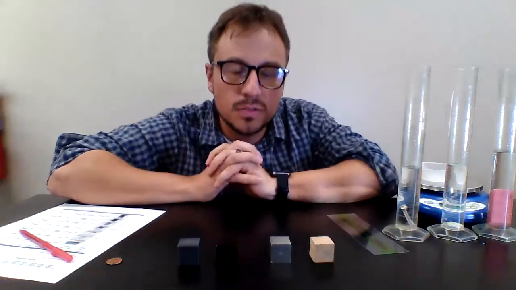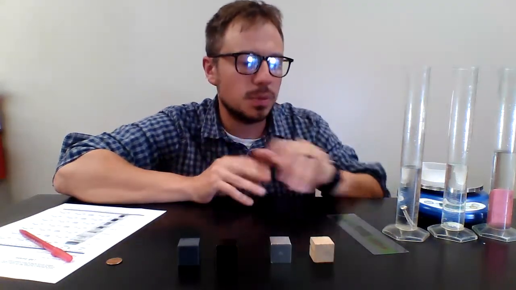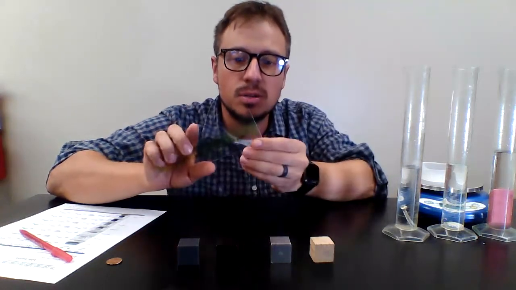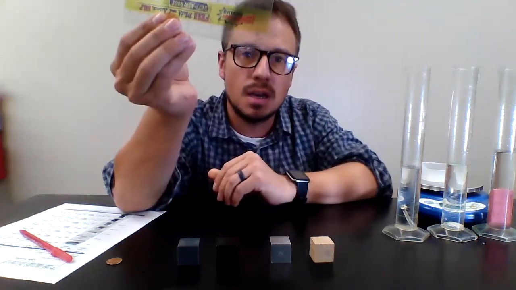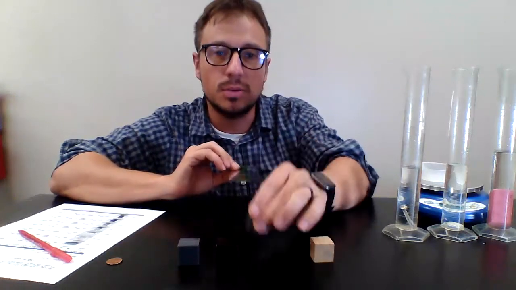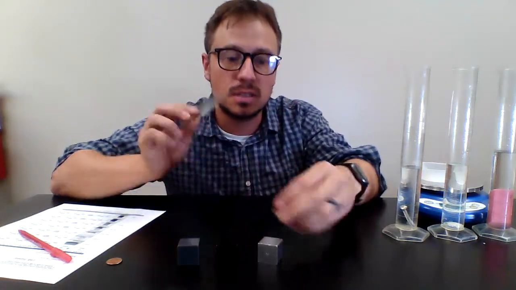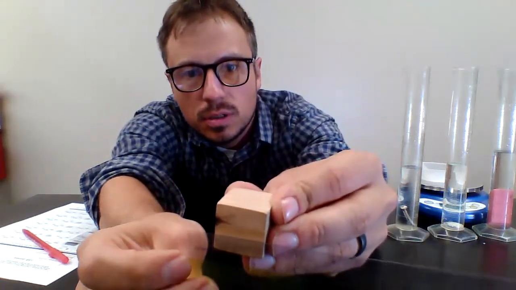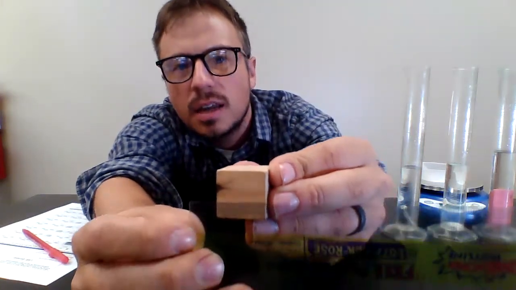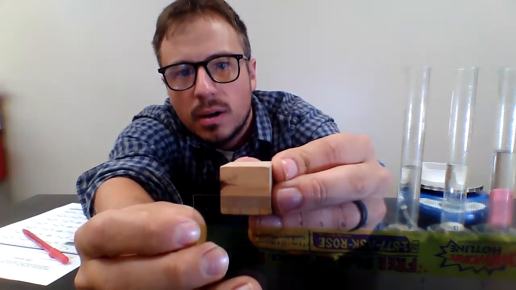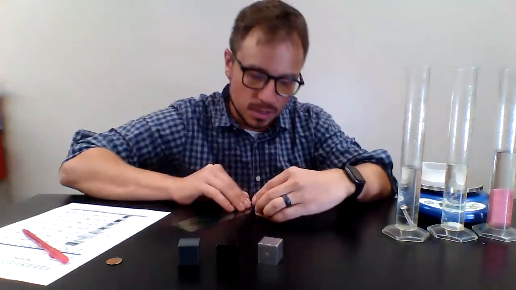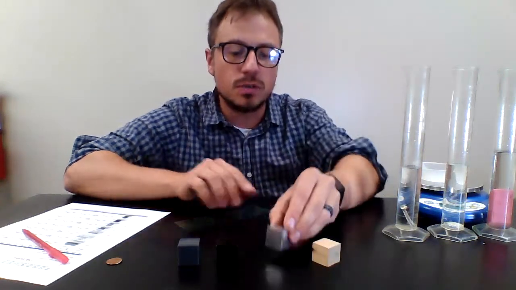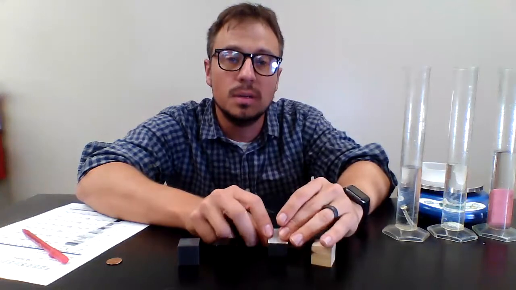Now, there are these 4 objects. They are rectangular prisms, so I just multiply length times width times height. I'm going to use that ruler, and all of these are cubes. They're going to have the same length, the same width, the same height. When I put them up to the ruler, you can see that each side is about 2.5 centimeters. Yep, 2.5 centimeters. So if you know one of the sides, they're all going to be the same.